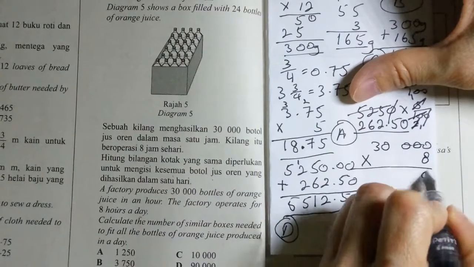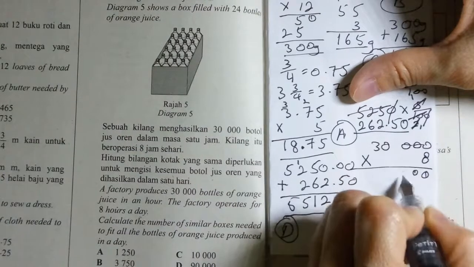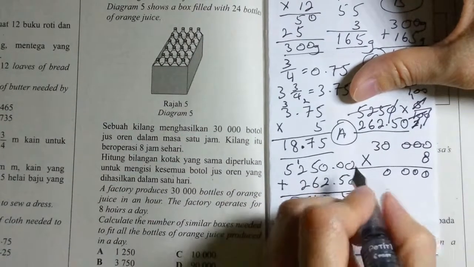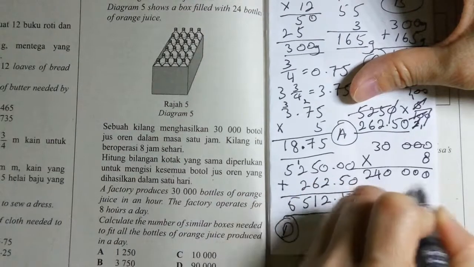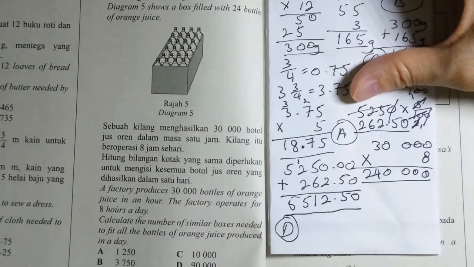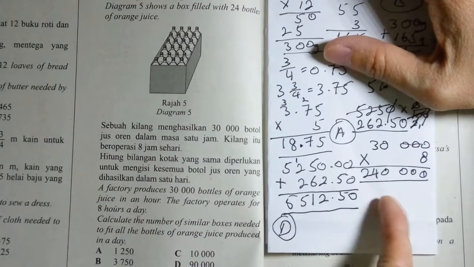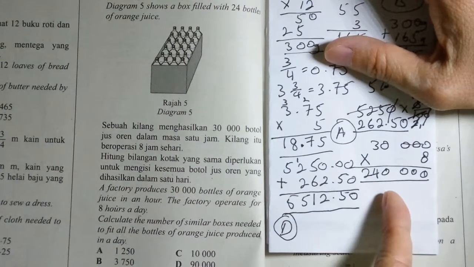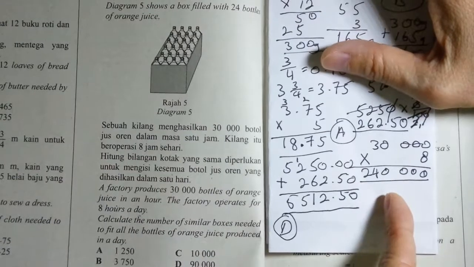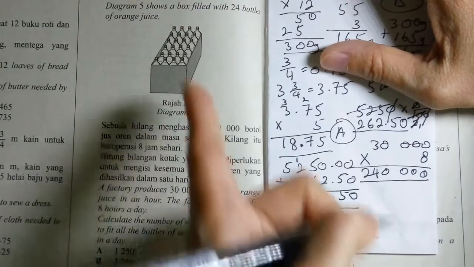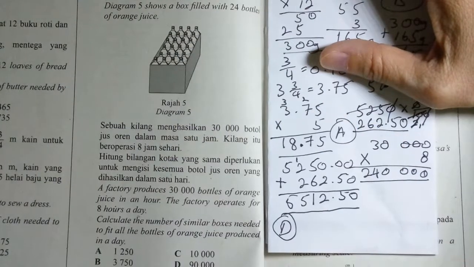So first things first, let's find the total number of bottles of orange juice that the factory makes in a day. Okay, so they make 30,000 bottles of juice in an hour, right? And how many hours do they operate in a day? 8 hours, right? Times 8. So all the zeros, something times 0 is 0, right? So just copy them down first. 3 times 8 is 24. So the total number of bottles made by the factory is 240,000 bottles of orange juice. Okay? Now, each box contains 24 bottles.